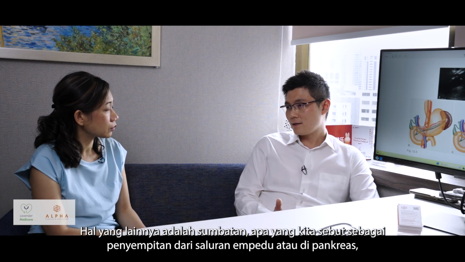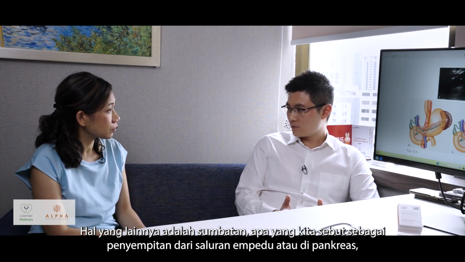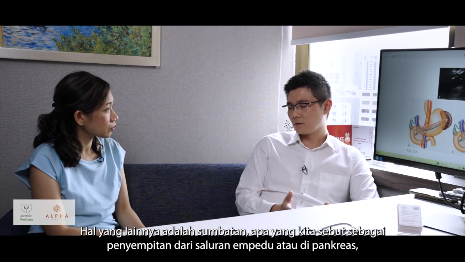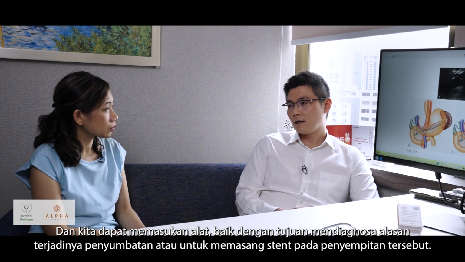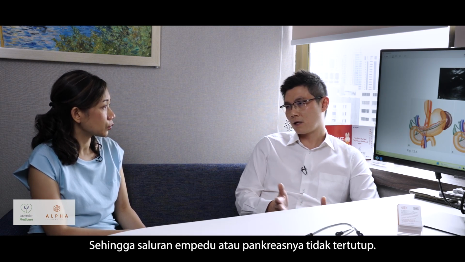So the second thing would be blockages, what we call strictures in the bile duct or the pancreas. And then they can be malignant or benign. And again, instruments can be passed through to either diagnose the nature of the stricture and to stent the stricture so that the bile duct or the pancreas duct is not blocked.